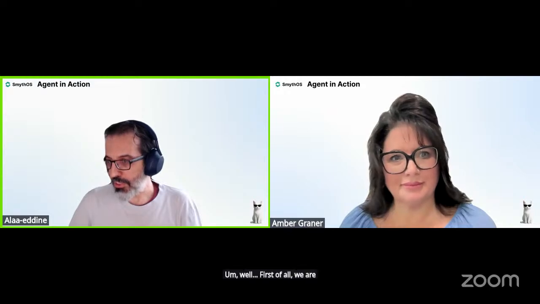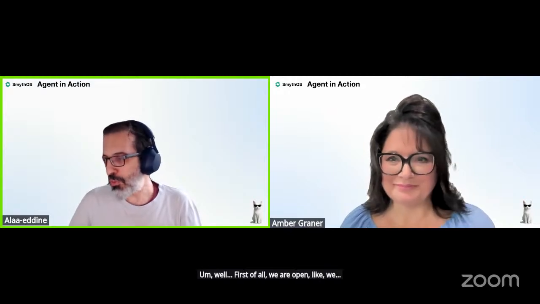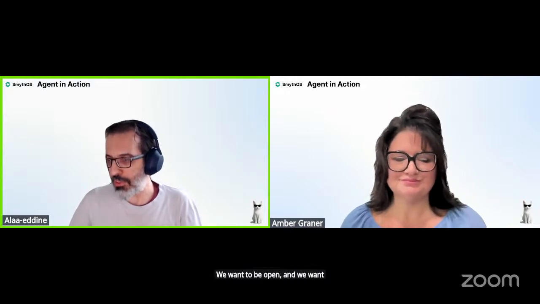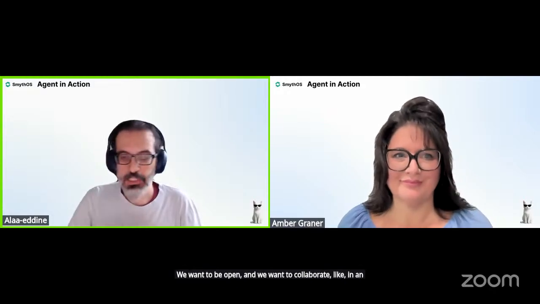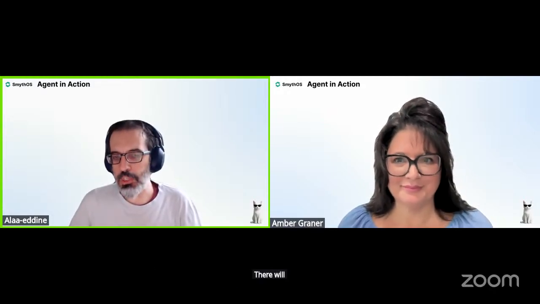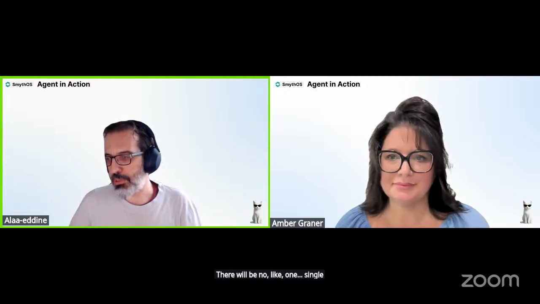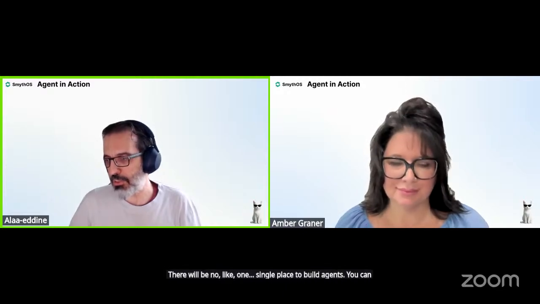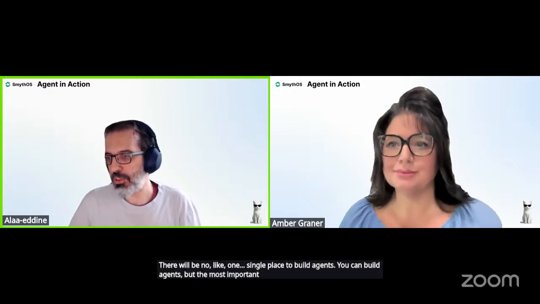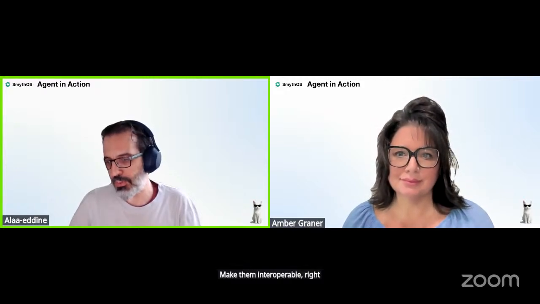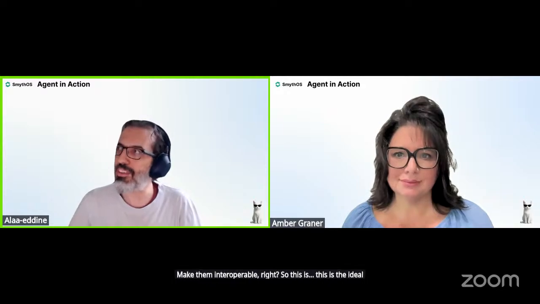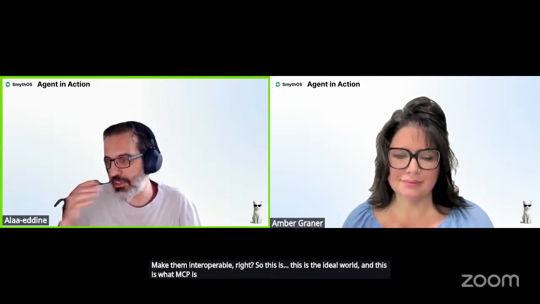Well, first of all, we want to be open and we want to collaborate. In an ideal world, there would be no single place to build agents. You can build agents, but the most important thing is to make them interoperable. This is what MCP and the A2A protocol are trying to do.